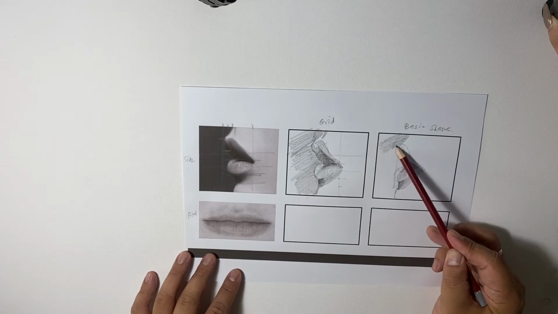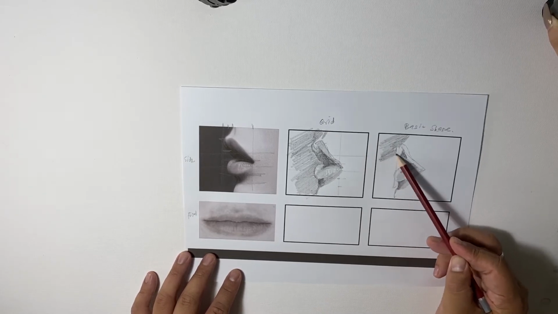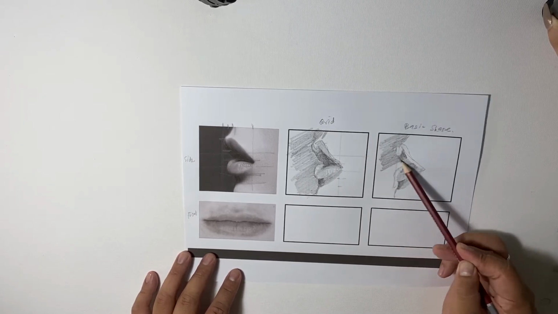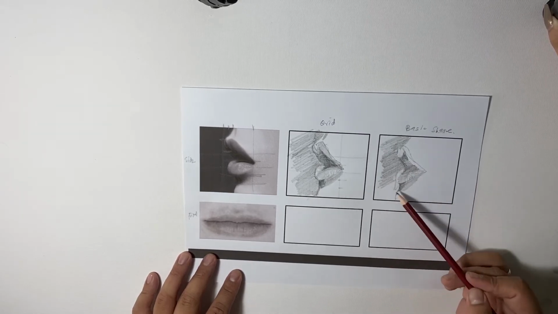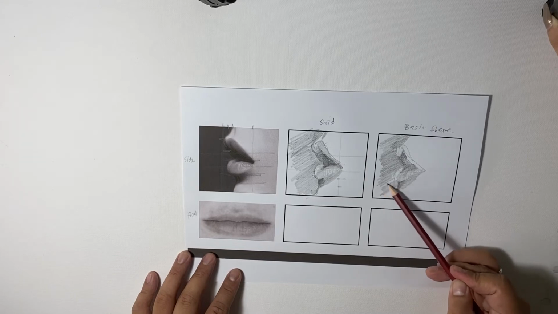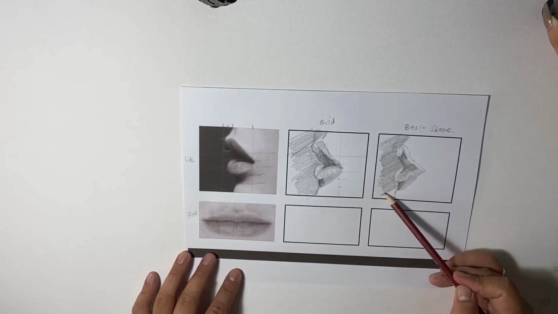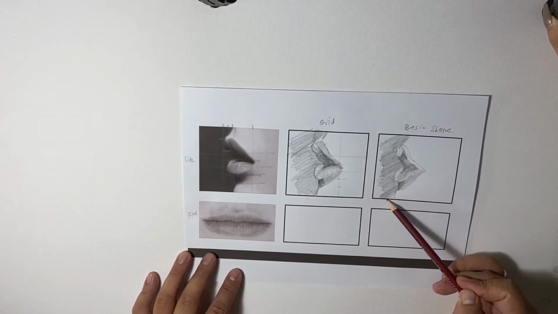Okay, so again, also I want to emphasize, you look at when I'm shading, it's always in one direction. Shading in one direction actually helps to make the drawing look nicer. If not, it will look very messy because the strokes will go everywhere.